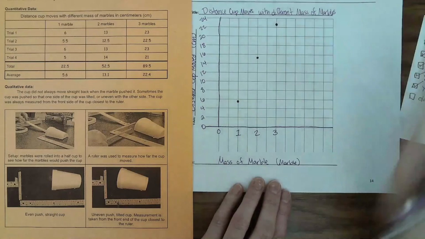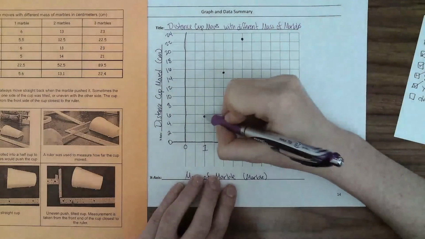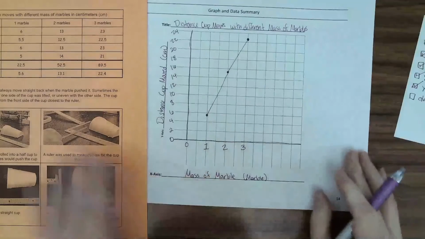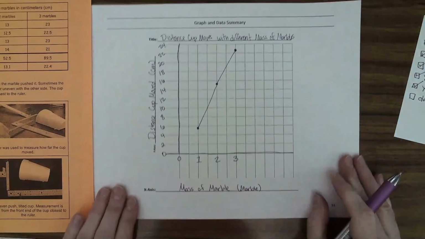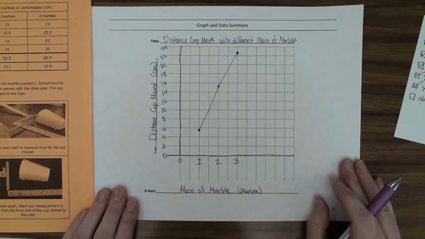Now, of course, since this is a line graph, we have to draw some lines. We're going to connect the dots. And that completes our line graph. We can now use this graph to draw conclusions about the relationship between mass and force.